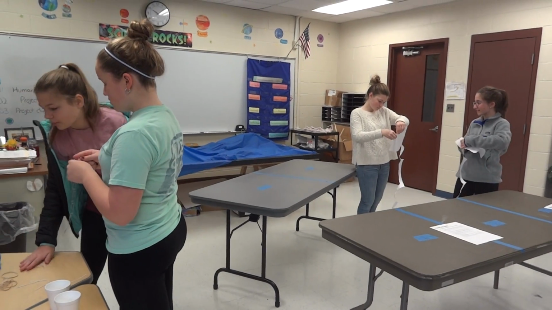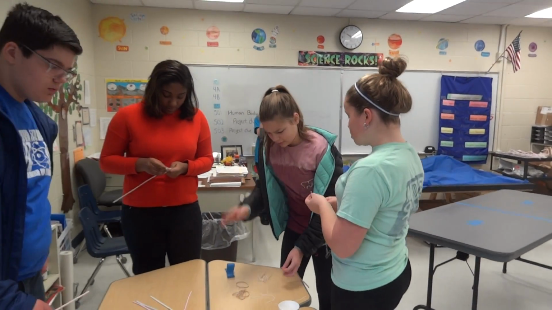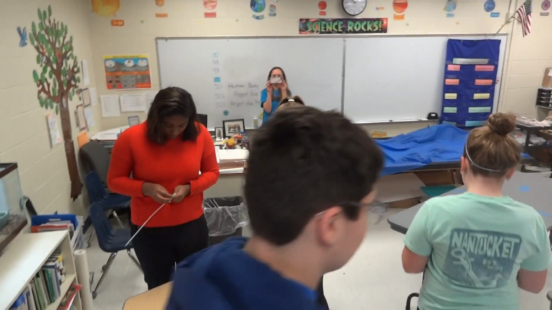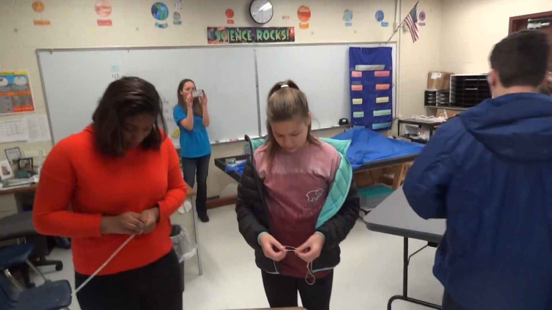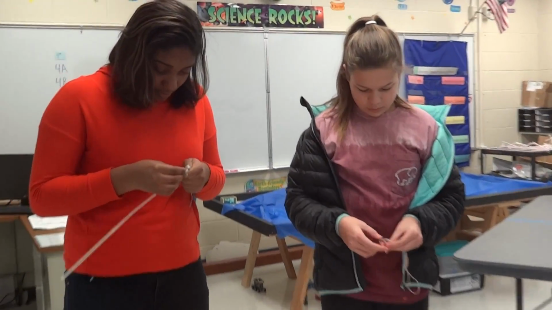Can we use paper clips? I would not use paper clips. You can use string for the paper clips to make it longer. Or the toothpicks, I meant. So guys, excuse me? Yes.